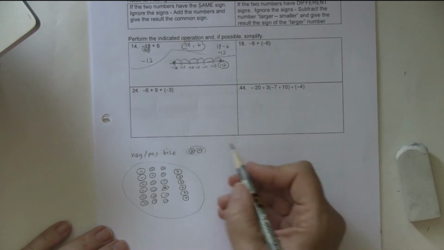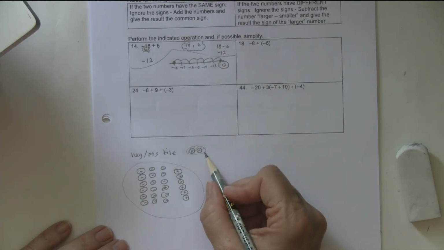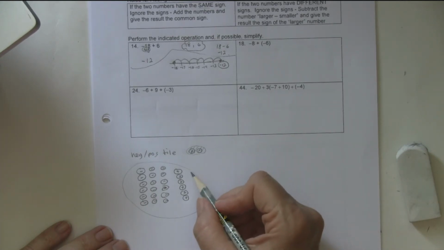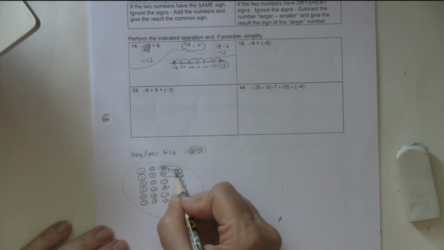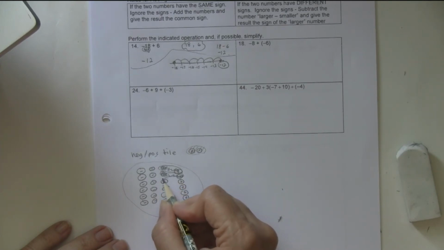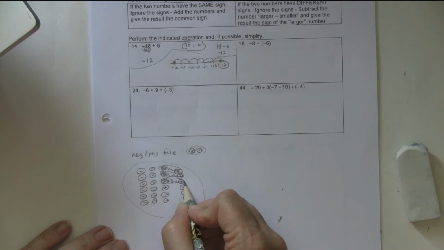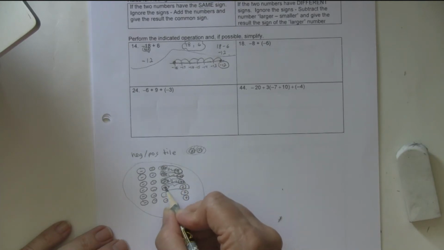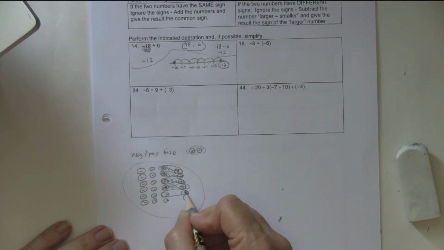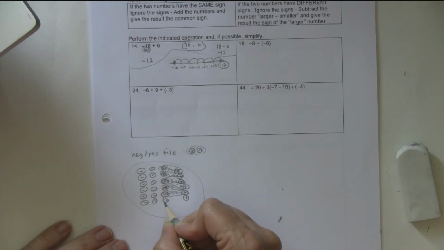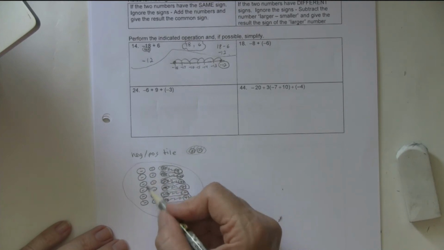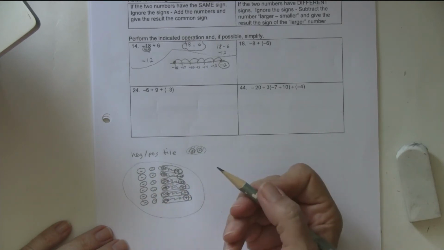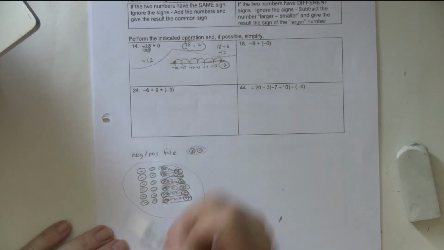And then I'm going to do the positive negative tile sum of 0 thing. So here is a 0 pair, so this is gone. And a 0 pair, and it's gone. And a 0 pair, and that's gone. And a 0 pair, and that's gone. And a 0 pair, and that's gone. And a 0 pair, and that's gone. And then the answer is what I have left. And if you count those, I have 12 negatives, so that's negative 12.